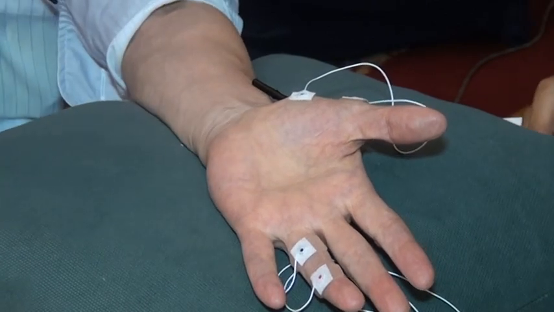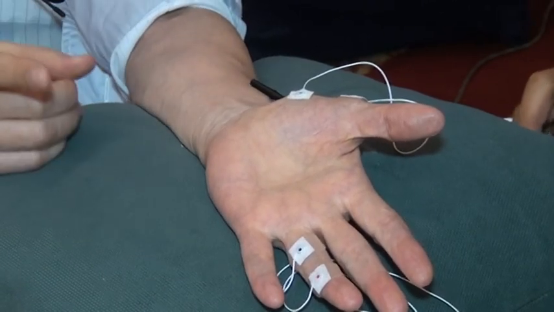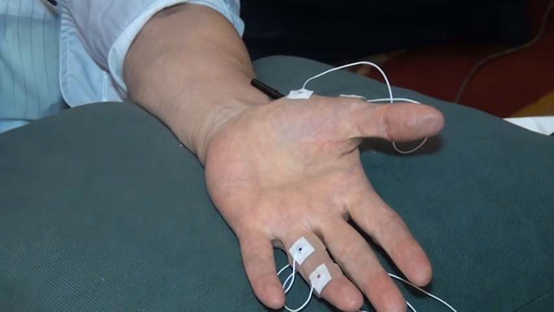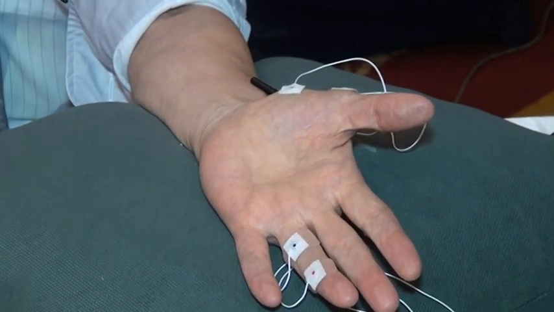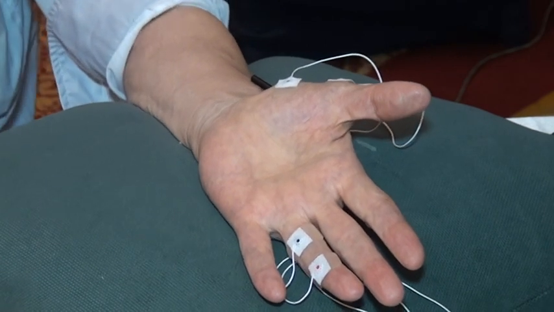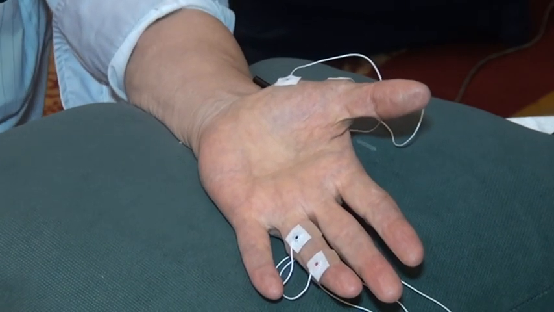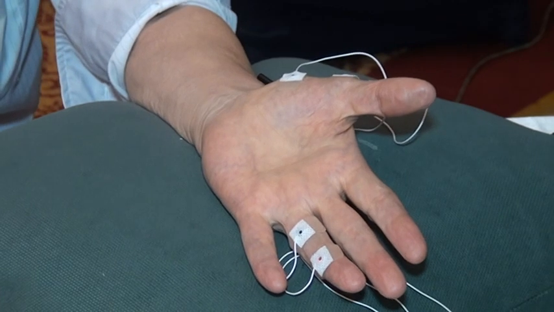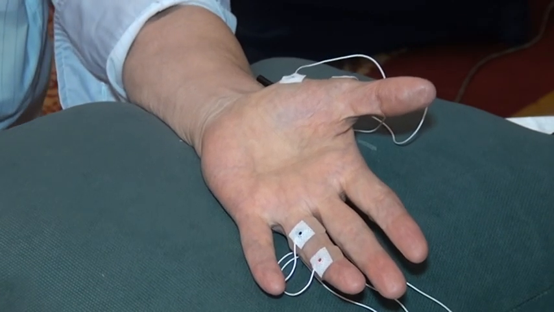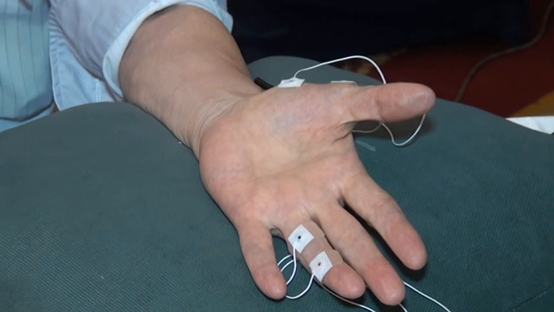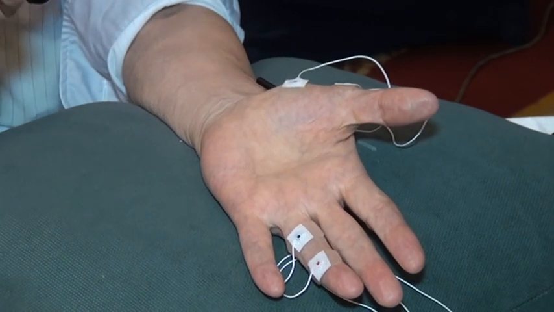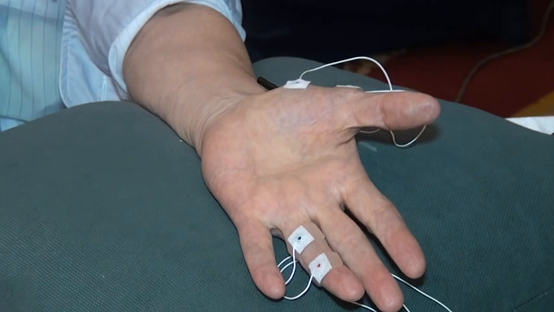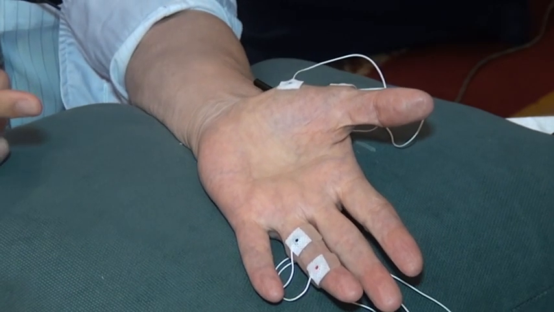I'm going to show you median motor response, especially how to stimulate in the palm, which many of you do not do. And I suggest you do that. Remember, between the distal and proximal side of stimulation, it is the distal stimulation that counts.